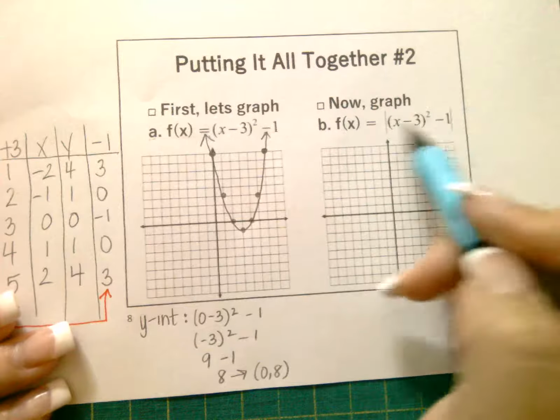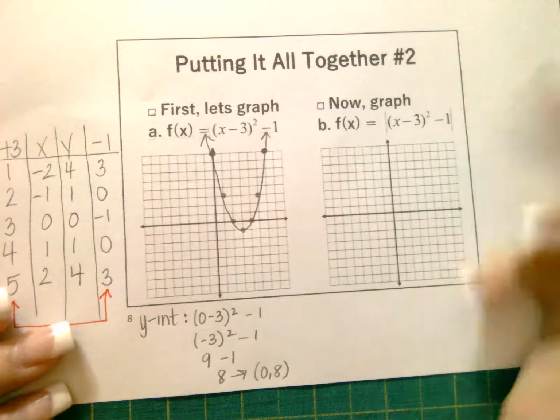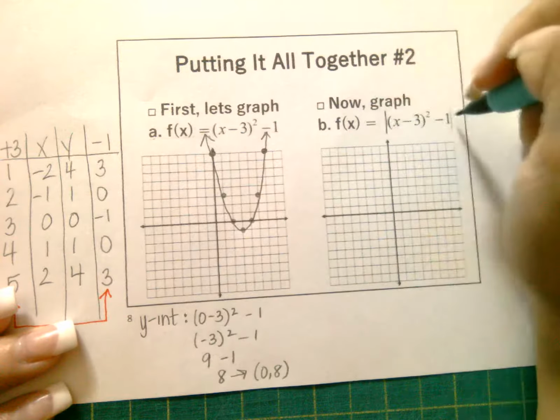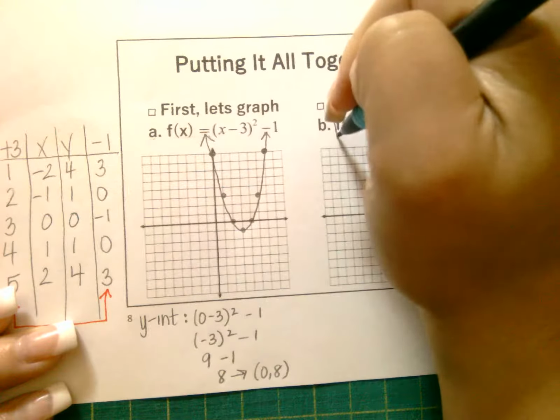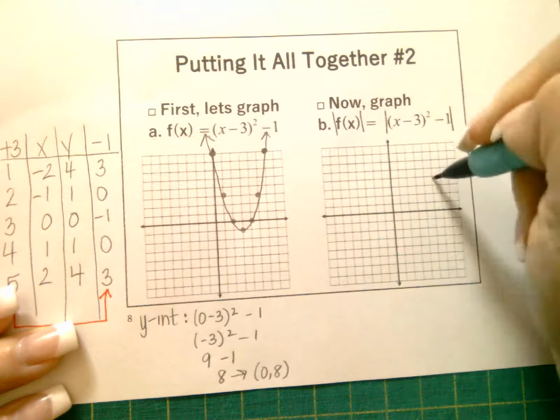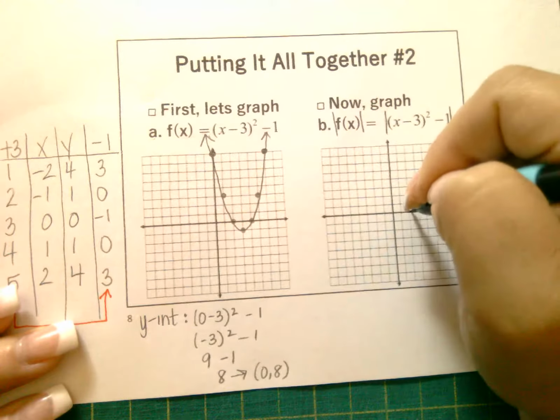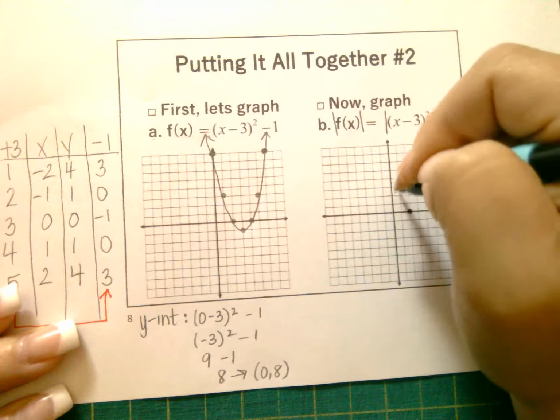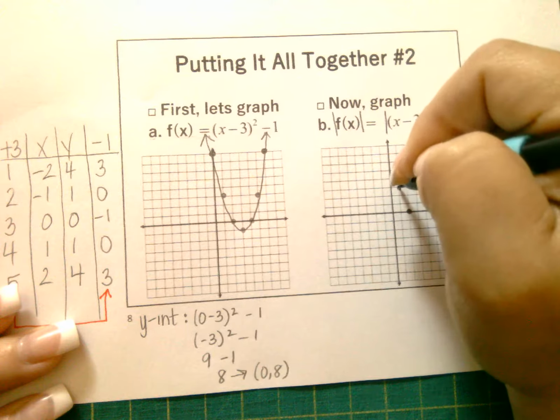So now part B, you're taking absolute value of the entire function. Okay, so that means everything below gets reflected to the top, and we keep the points that are already above.